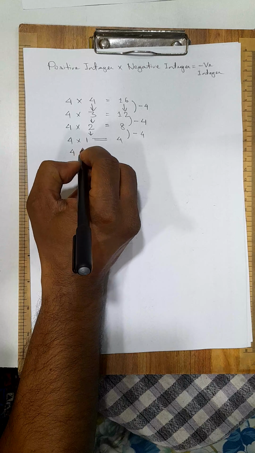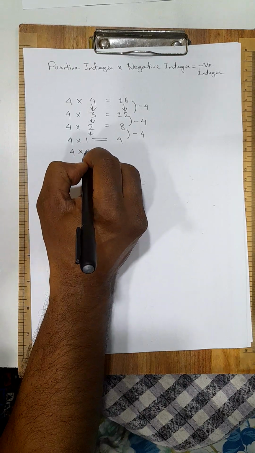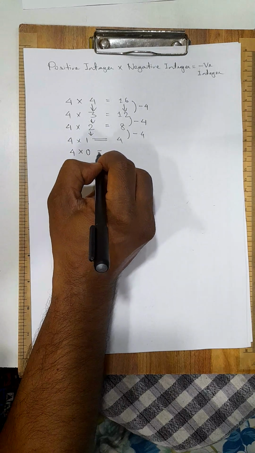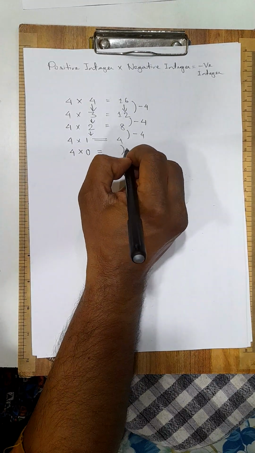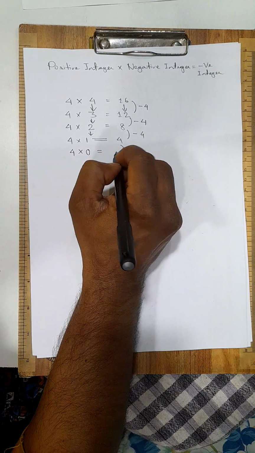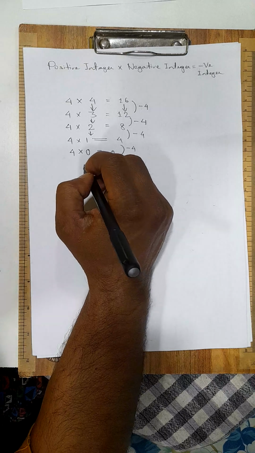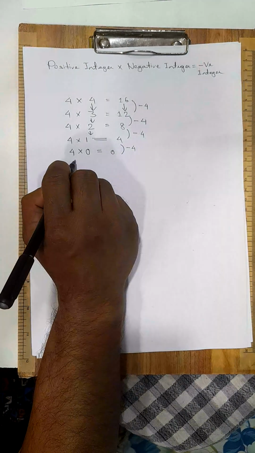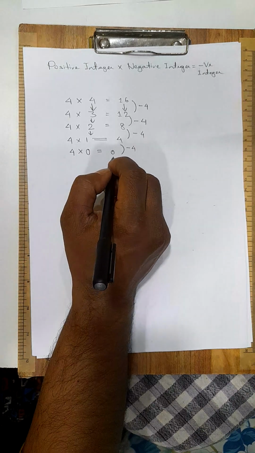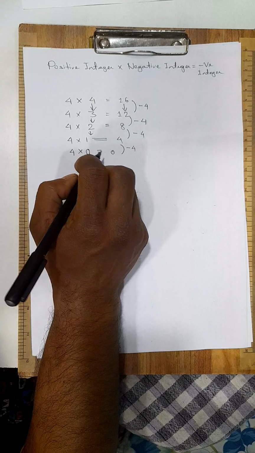Now what is 4 multiplied by 0? 4 multiplied by 0 equal to, let us decrease it by 4, 4 minus 4 equal to 0, right? So here you come to know that a positive integer or any integer multiplied by 0 equal to 0, right? This is one property you have to remember.